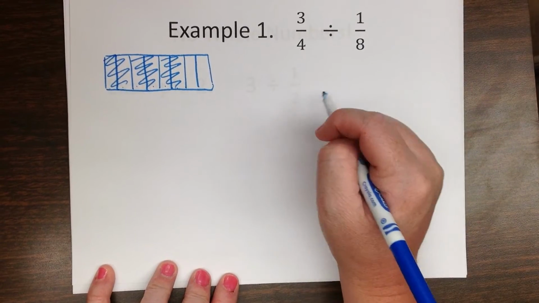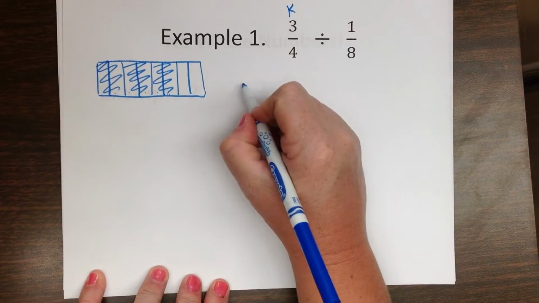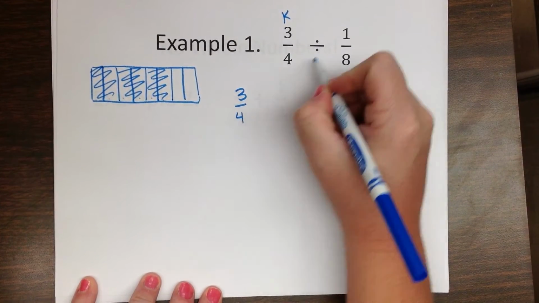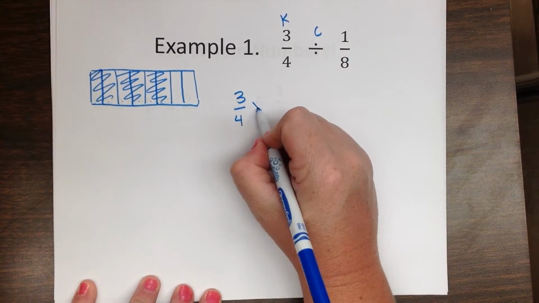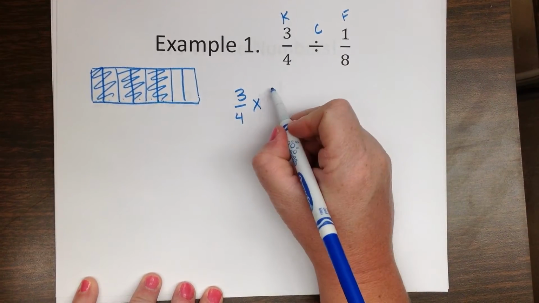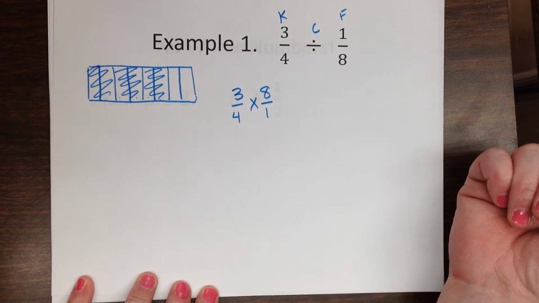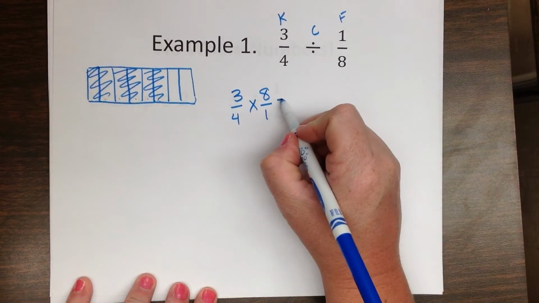Okay, but if we use the rule of multiplying by the reciprocal, I keep my 3/4, change the division to multiplication, and flip this last fraction. Use the reciprocal. Okay, and then all I do now, it's a multiplication problem. It's the same thing we did yesterday in class.